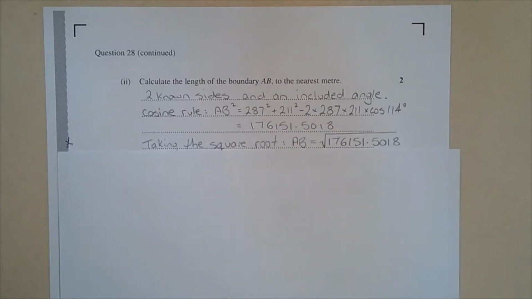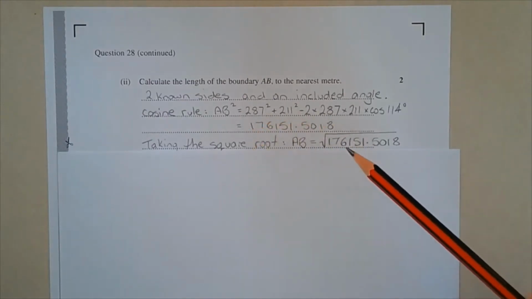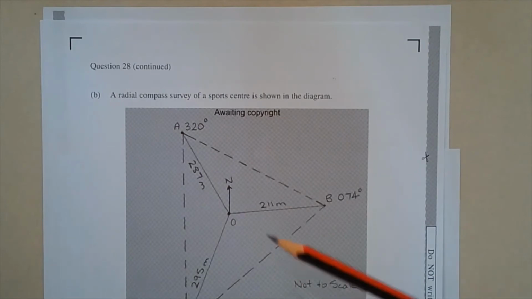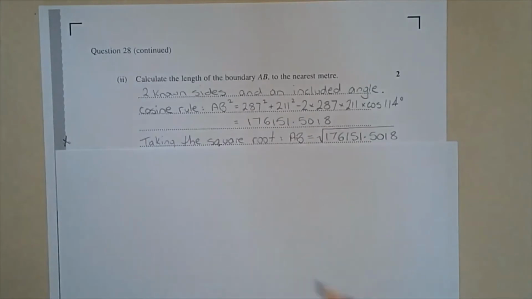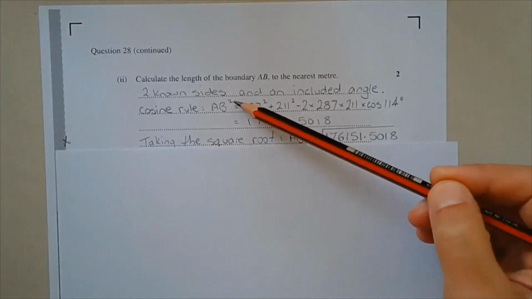Now we need to take the square root. This value looks far too big for that to be the length of the side of triangle AOB. And I guess that's another check that you can do, is your answer reasonable? 287, 211, 176,000. So the last step is to take the square root because we don't want AB squared.